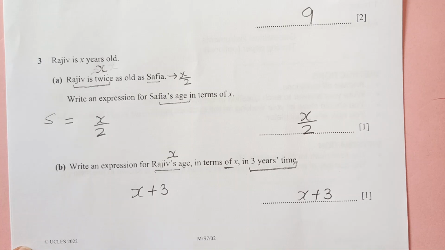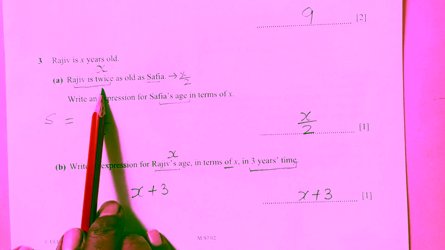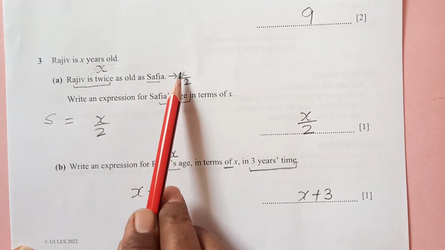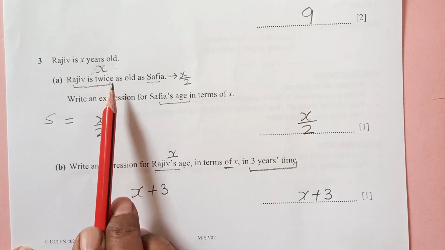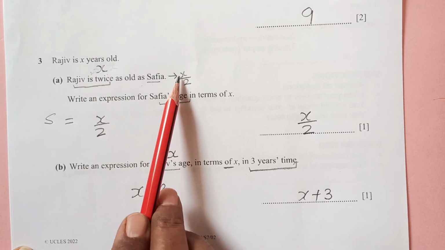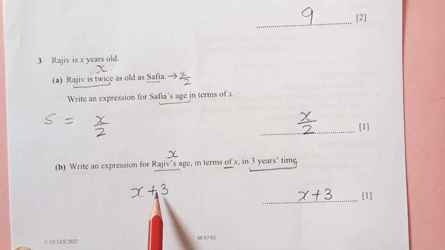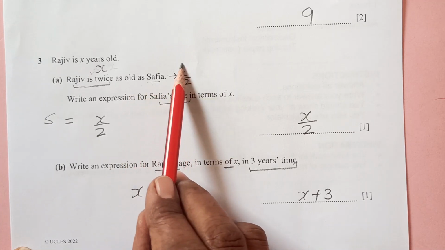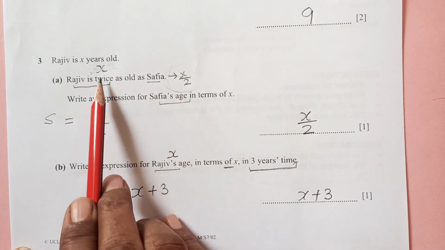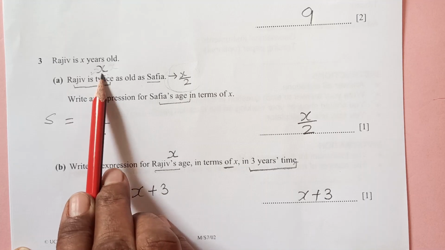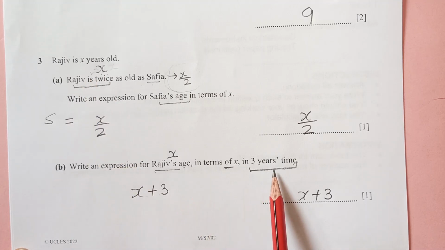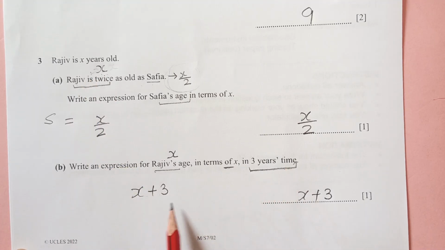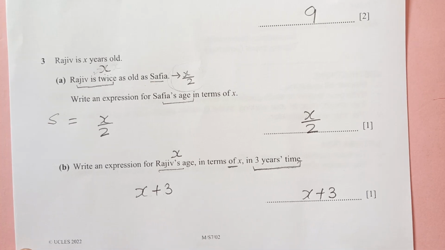Right? Let me explain again. Rajiv is twice as old as Safia. Because this is twice, if I take it as 2X, this becomes X, and then you will get confused here. So it's better you take it as X over 2, and then twice of this is X. And this one is in 3 years time. That means after 3 years. So X plus 3.